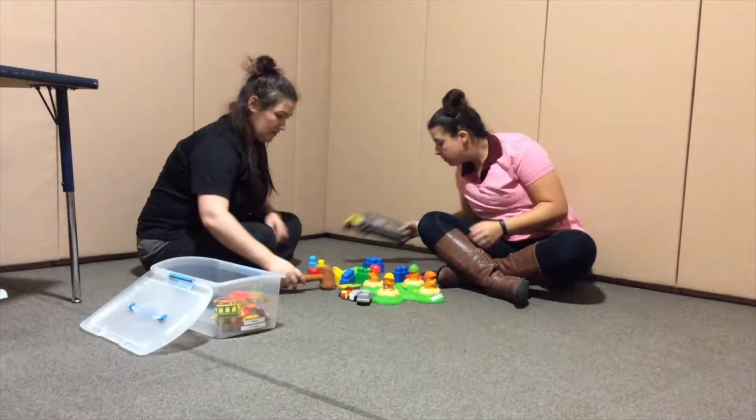Here are some examples of the teacher responding incorrectly to the learner's appropriate play mands. When the learner mands using eye gaze, gestures, or vocalizations, instead of complying with the mands, the teacher ignores them.